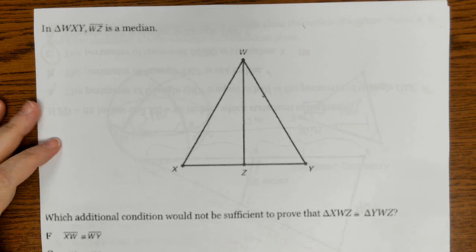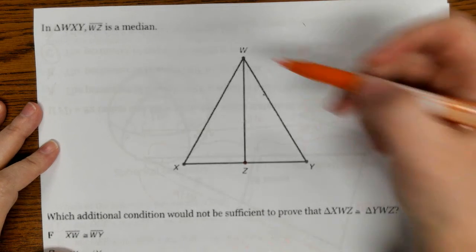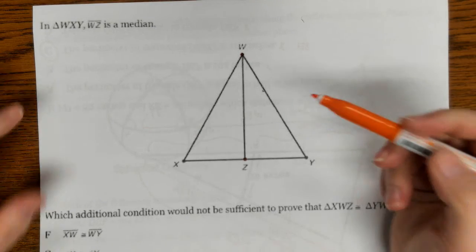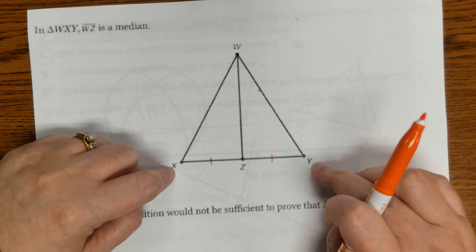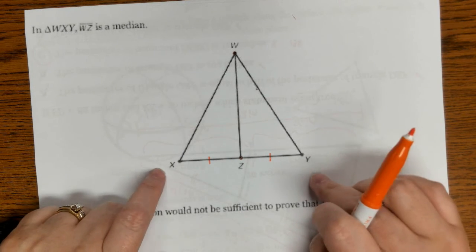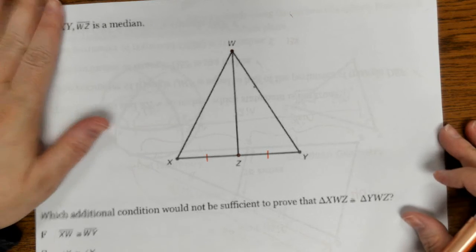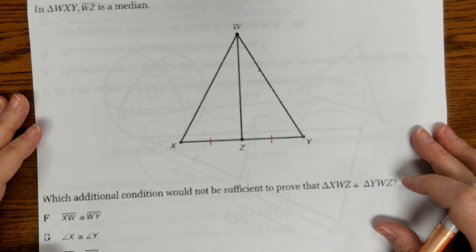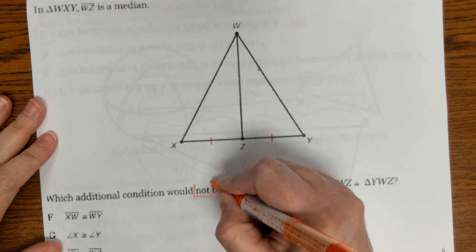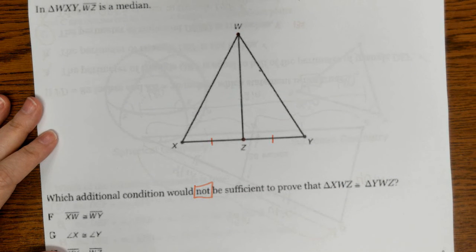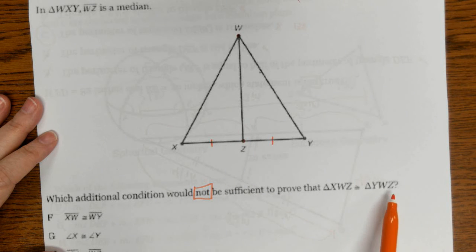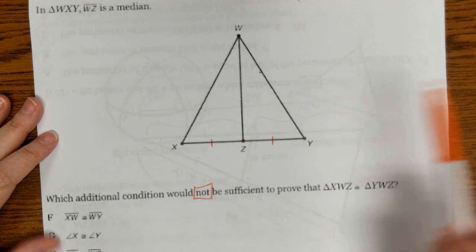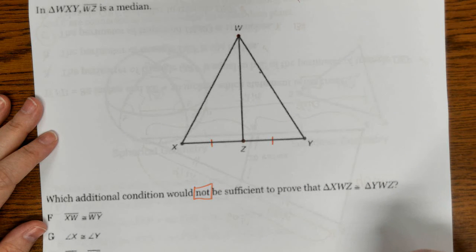All right, I'm going to tell you. It connects the midpoint to an opposite vertex. So knowing that this is a median means we know that this piece and this piece are equal, because Z is a midpoint of this. Okay, that's all we know based on what it told us. It says which additional condition would not be sufficient to prove that triangle XWZ, which is this one over here, is congruent to YWZ, which is this one here. Okay? So we're not saying that they're not, we're saying which piece of information would prove it.